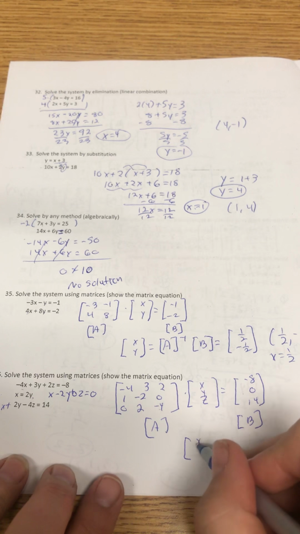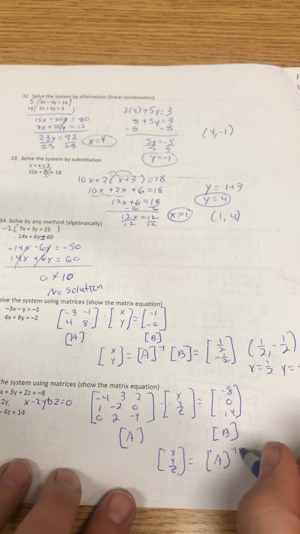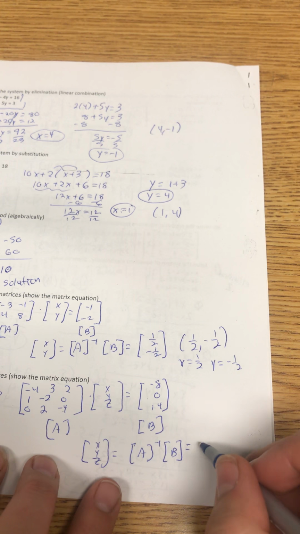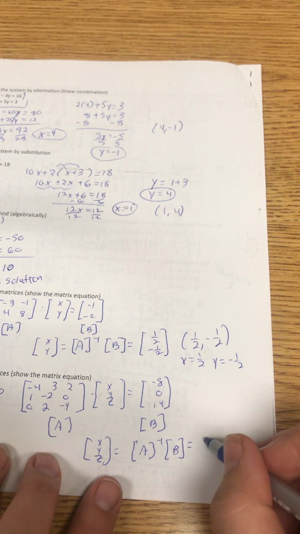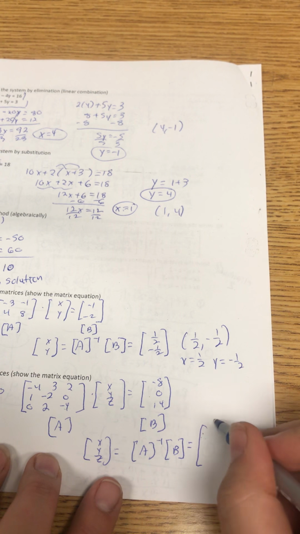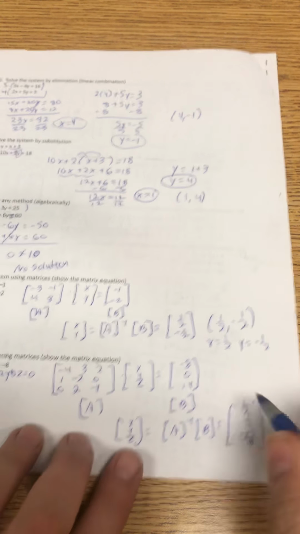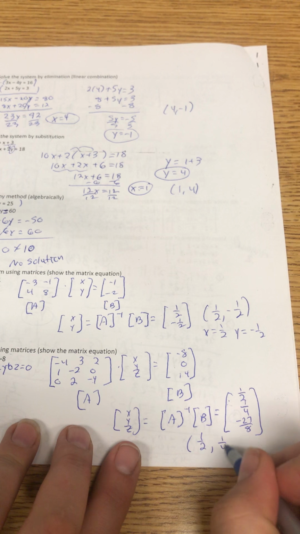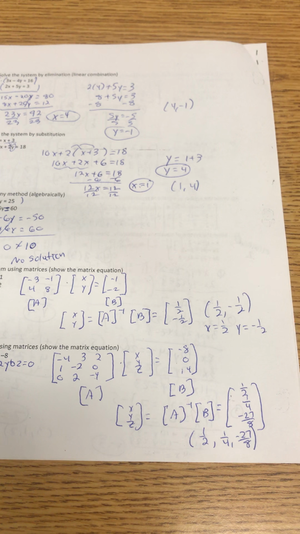And again, to find xyz, you're going to do matrix A inverse times matrix B, and that gives you the solution. It gives you decimals. So once you get your decimals, press math, enter, enter, and it will give you 1/2, 1/4, -27/8. So that's a triplet here: 1/2, 1/4, -27/8.